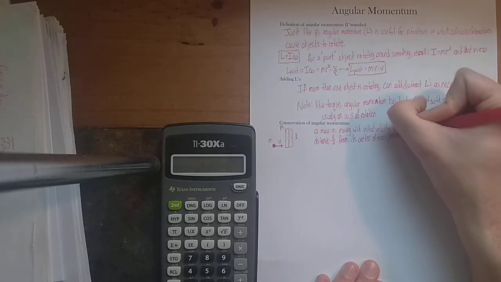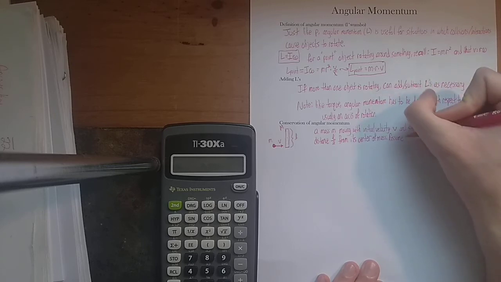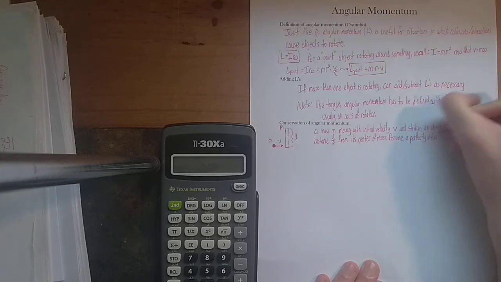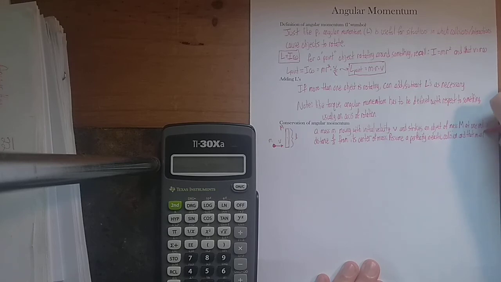We are going to assume a perfectly inelastic collision, and that little m is much smaller than big M. So we're going to make a couple of assumptions here.